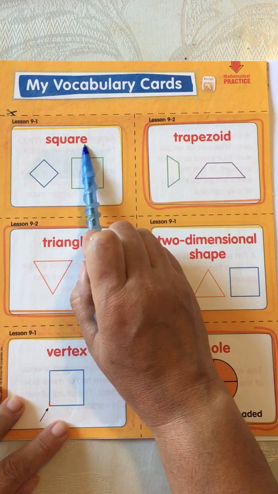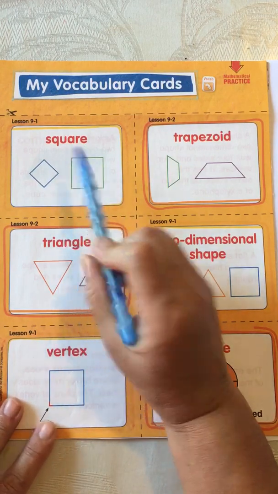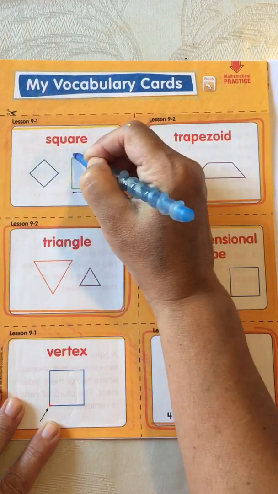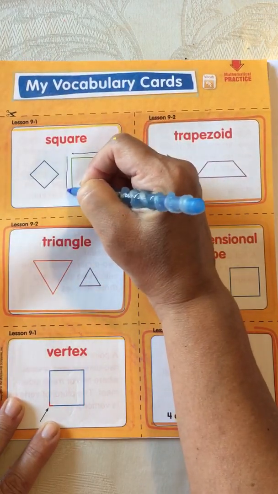Square. All of your sides are the same length.